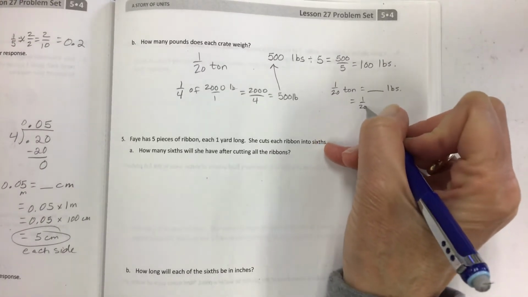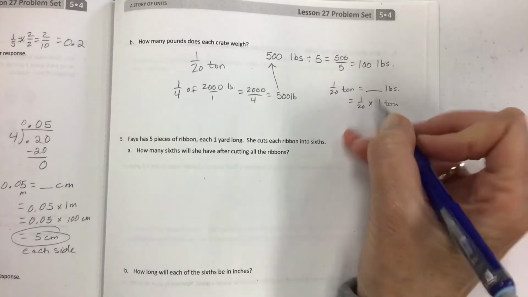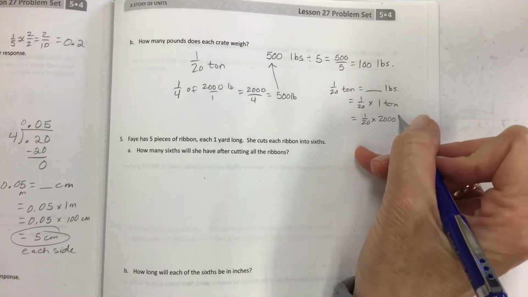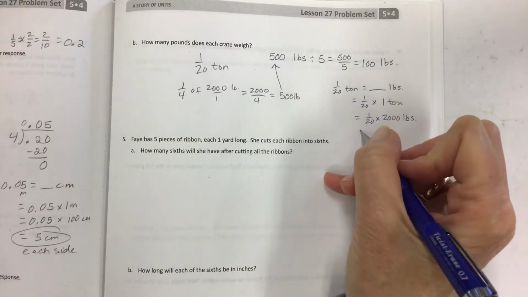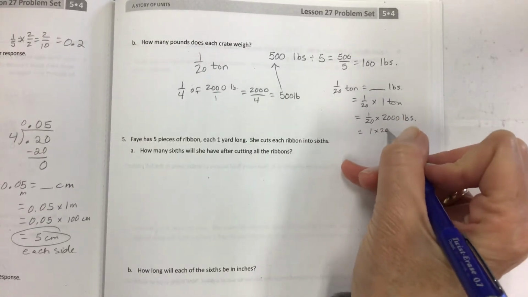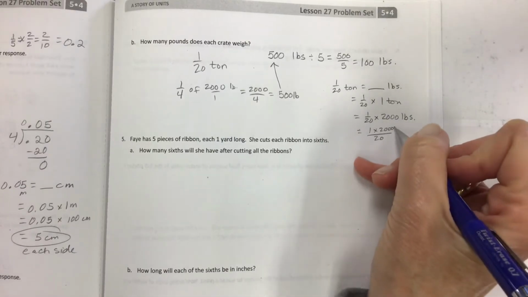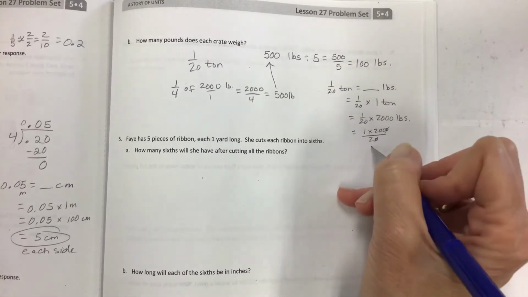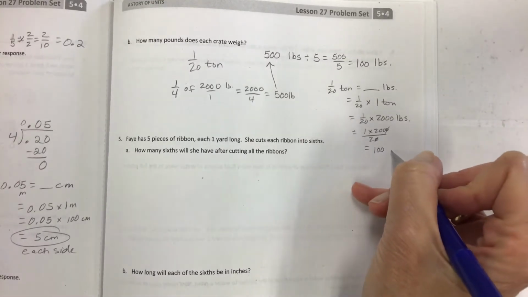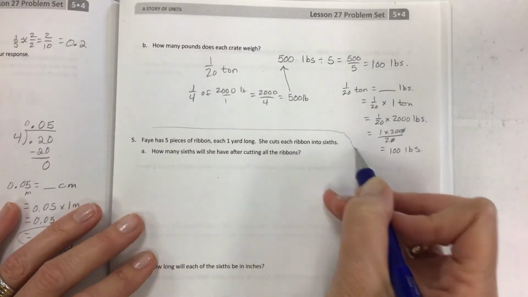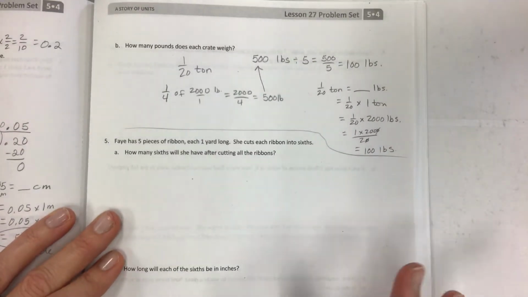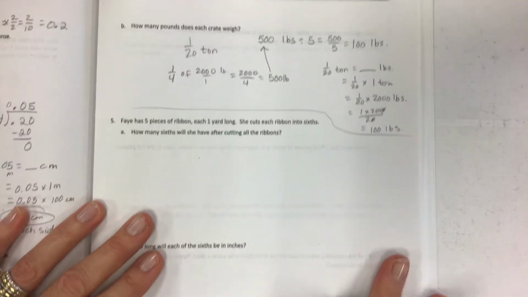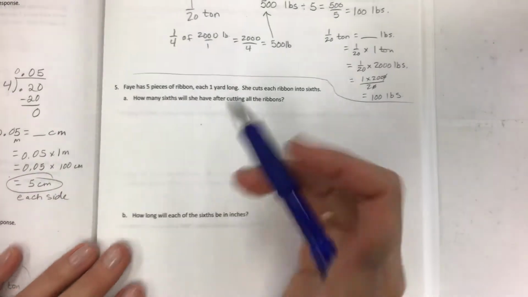And then do the 1/20 times 1 ton. You can do the equivalent amount. And then 1 equals 1 times 2,000 over 20. And the zeros cancel out. And then this is really just 200 divided by 2, which is where you get the 100 pounds. So lots of different things you can do to show how to break it down and get the pounds for each crate.